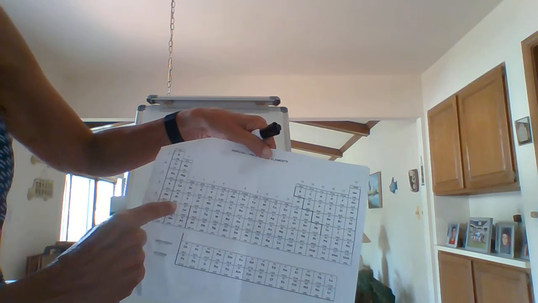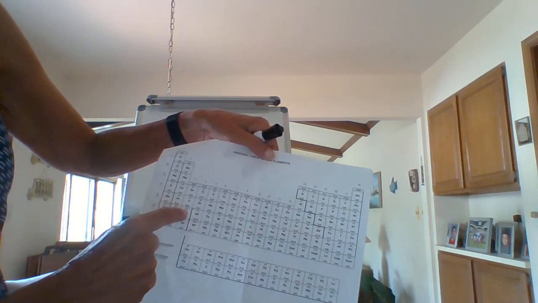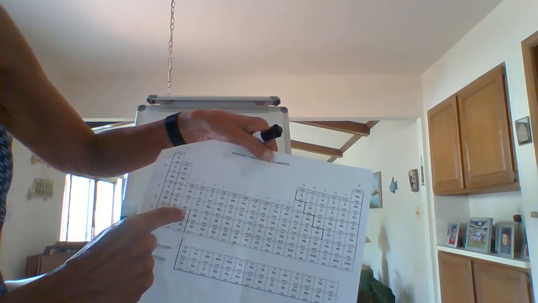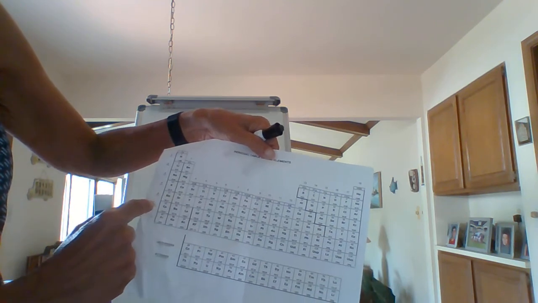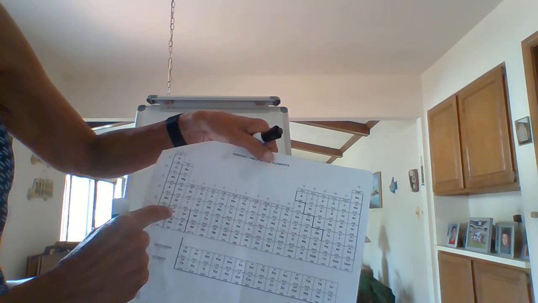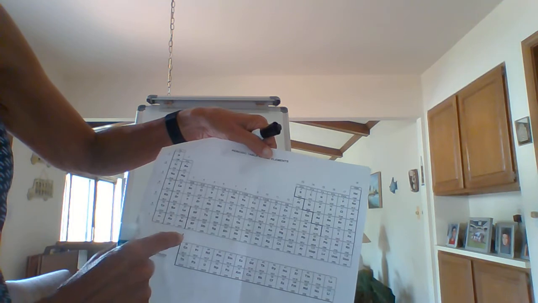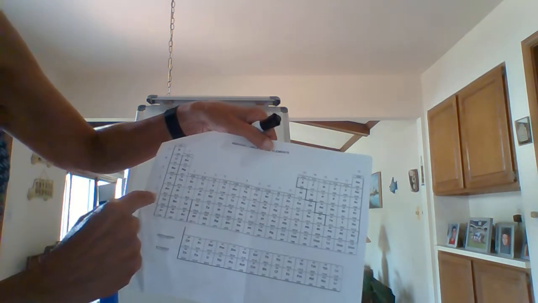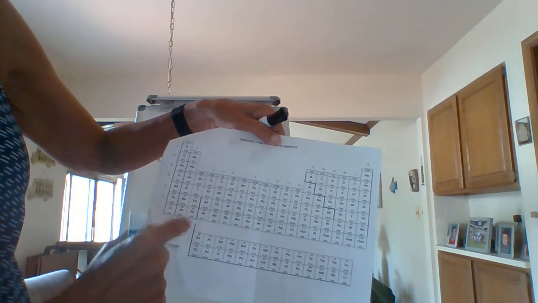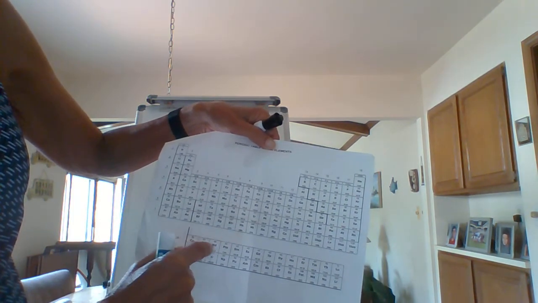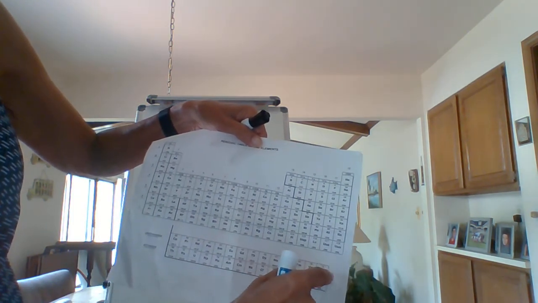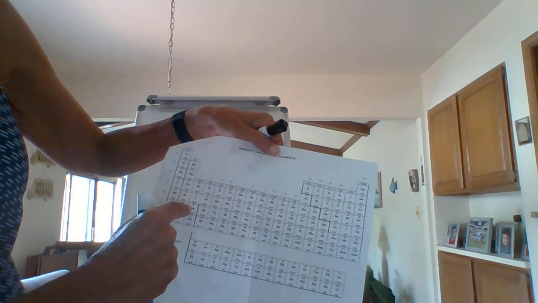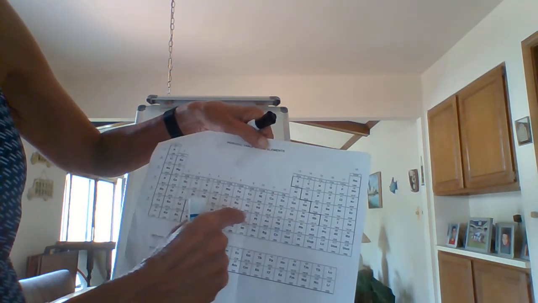All right, now lanthanum is part of 5d. So you can go 6s2, 5d1, but now you have to pick up all these f's. Sometimes what I'll do is go 6s2 and then jump over here and go 4f14 and then come back up here and go 5d10.